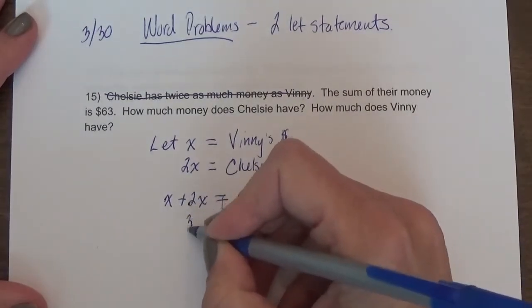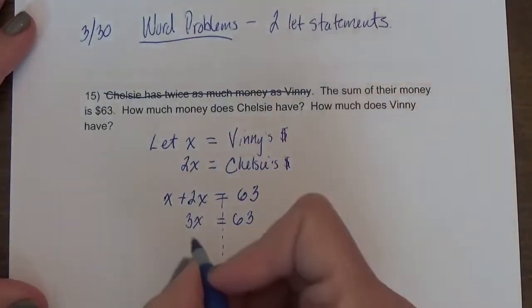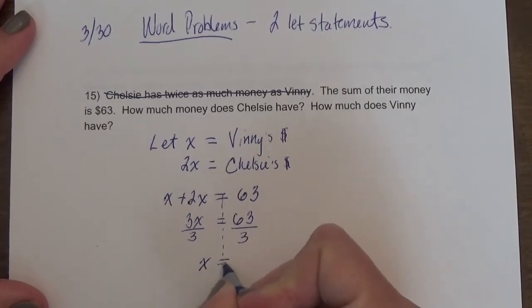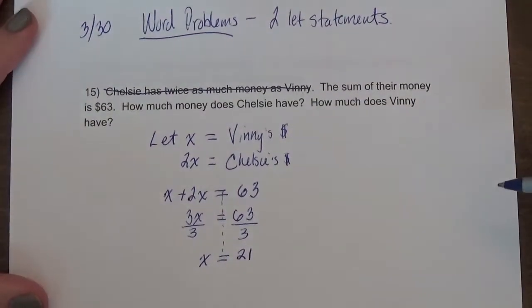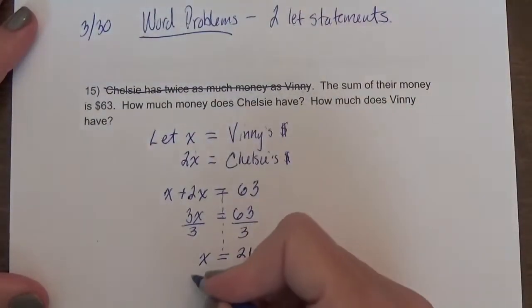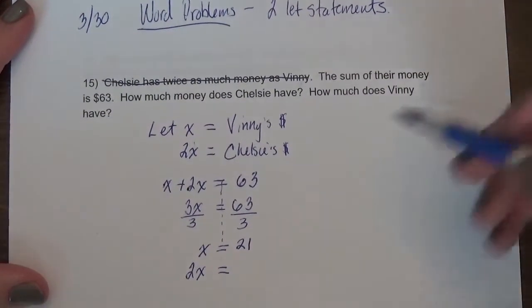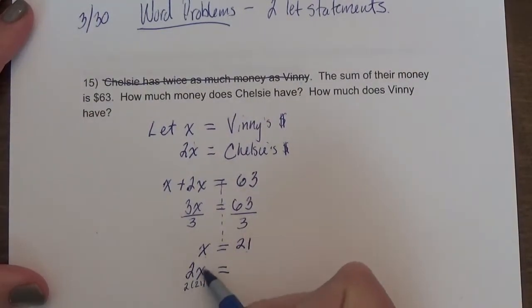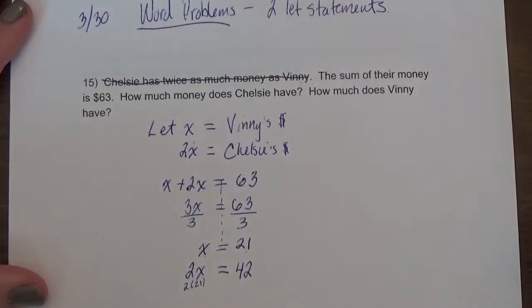x plus 2x, that's 3x, so get that together. And then solve for x, we're going to do the opposite here, divide by 3. So x equals 21. Now, just like before with the consecutive integers, if there's 2 lines on your let statement, then you want 2 lines for an answer too. So if x is 21, picture yourself plugging it in there for x. Then 2 times 21 is going to be 42.